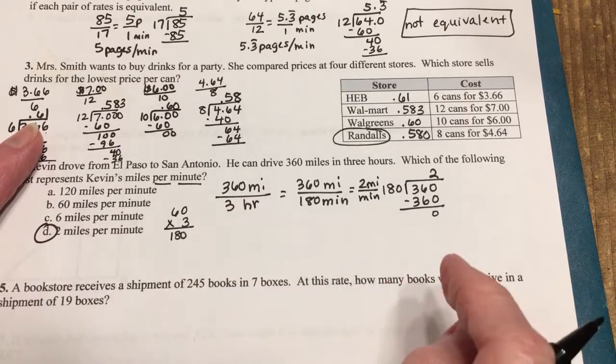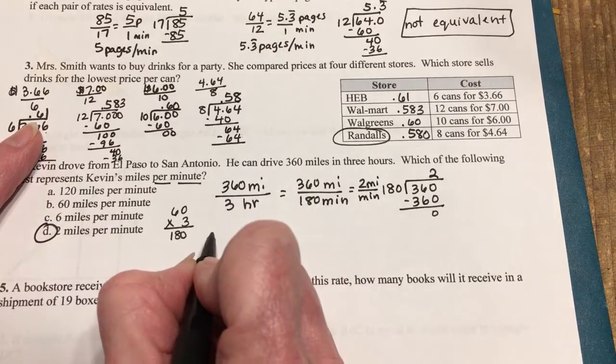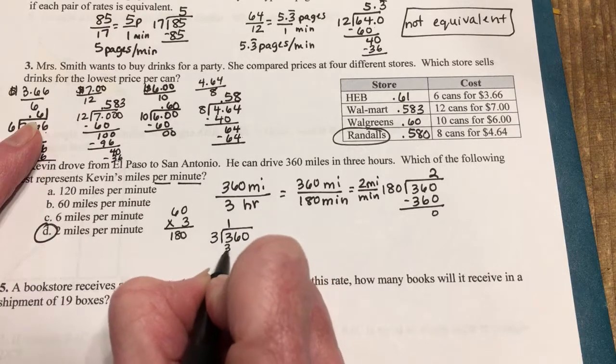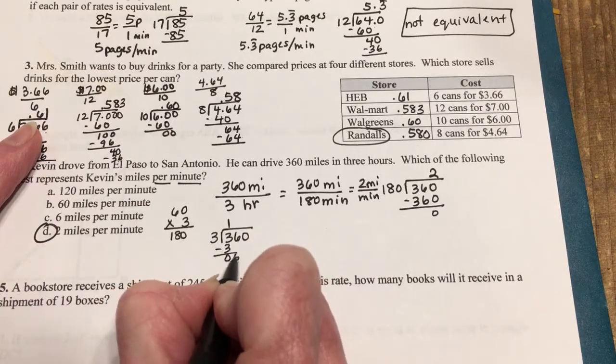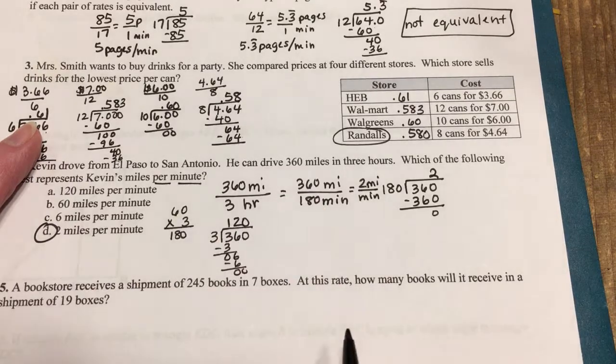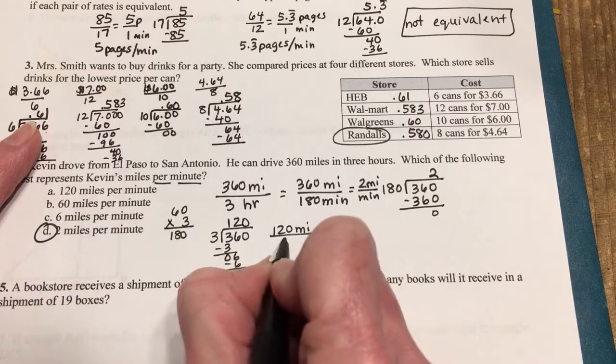But say maybe I didn't notice that right at first, and I just went ahead and divided 360 divided by 3. So if I did that, because the division's a little easier this way, I would get 1, bring down the 6, that would be 2, bring down the 0, I get 120. But that's 120 miles per hour for 1 hour.